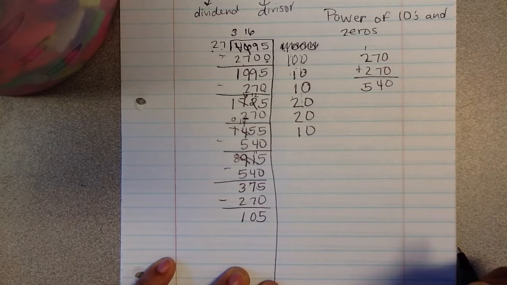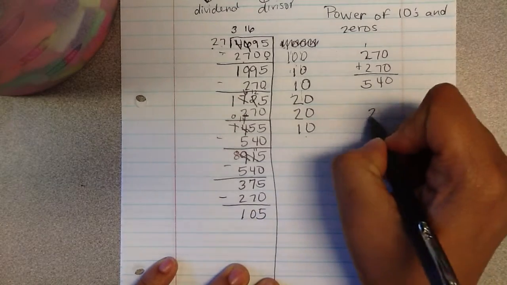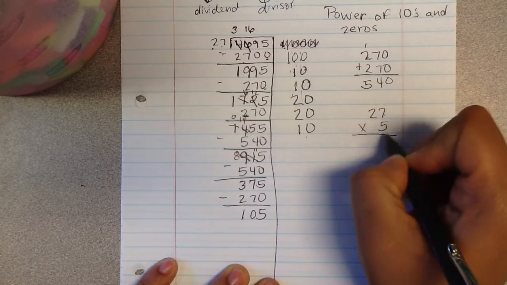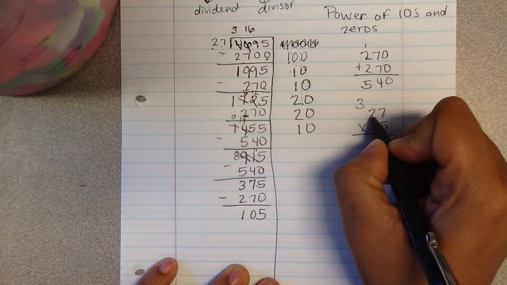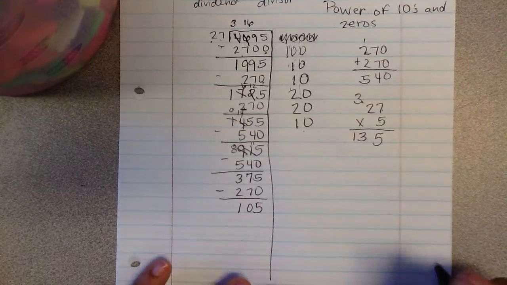501. Okay. Now I'm going to try, I got to get lower than 10. So I'm going to try maybe 27 times 5, and I might have to come over here and solve that little fact to get what that product is. 5 times 7 is 35, carry my 3. 5 times 2 is 10, plus 3 more is 13, so I get 135.